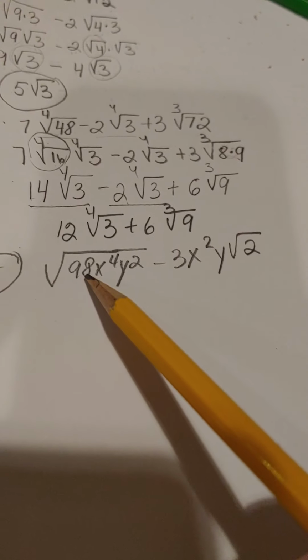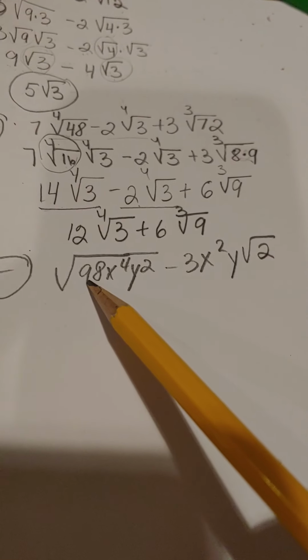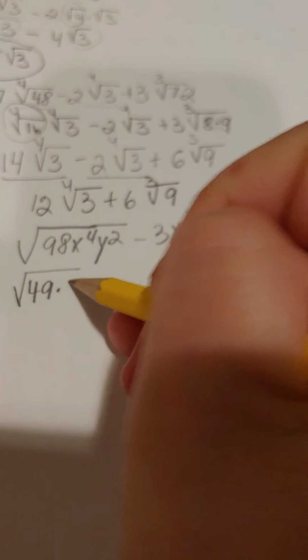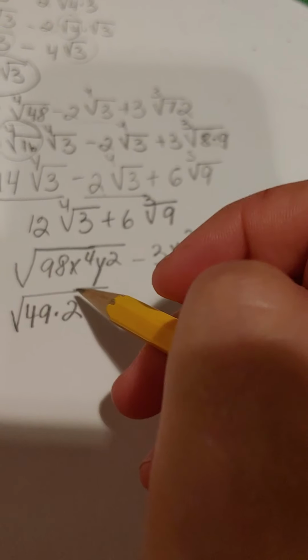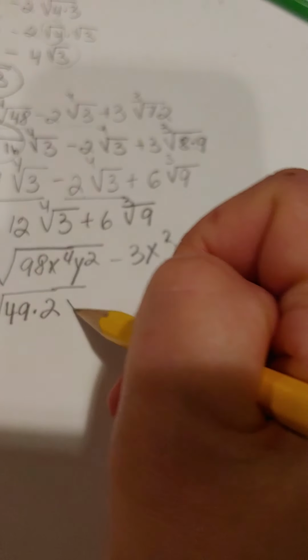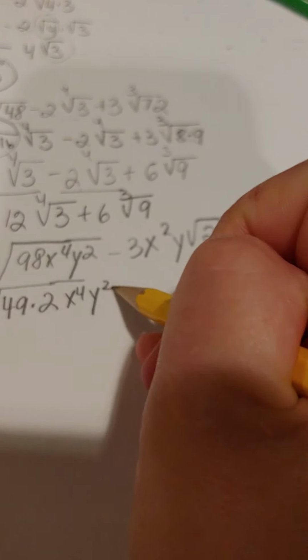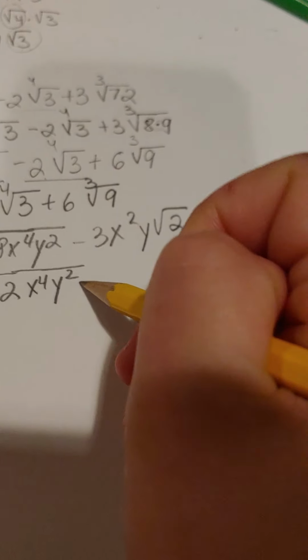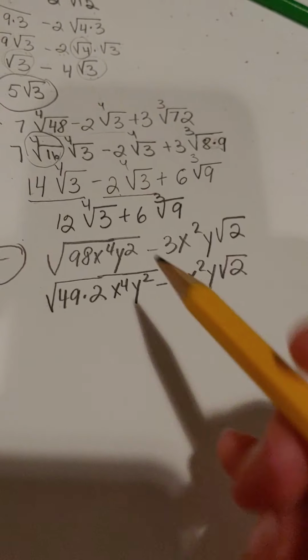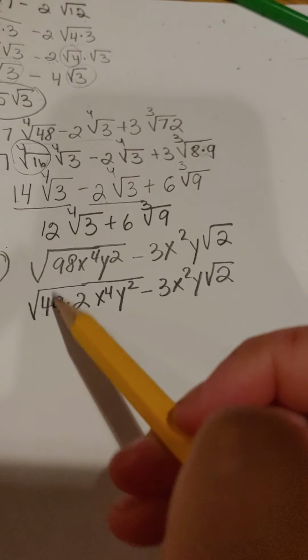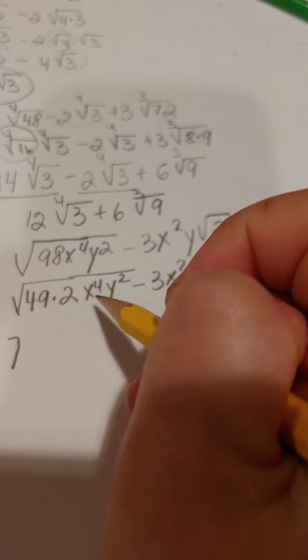So we can factor 98. 98 is actually 49 times 2, and 49 is my perfect square. We just copy the rest. And then square root of 49 is 7.